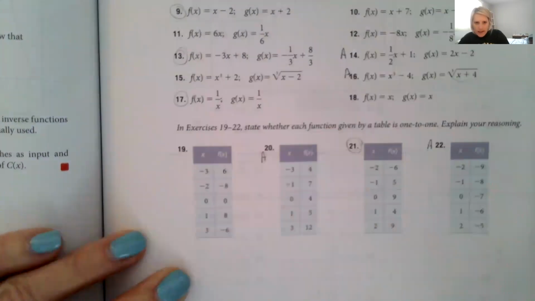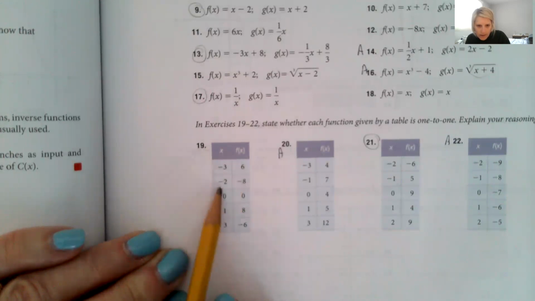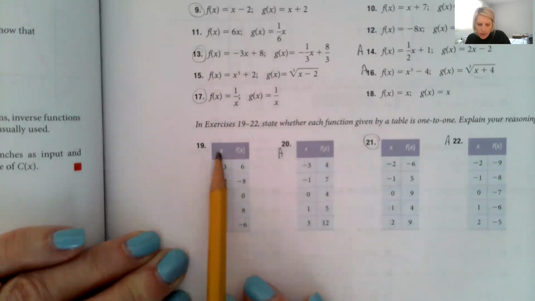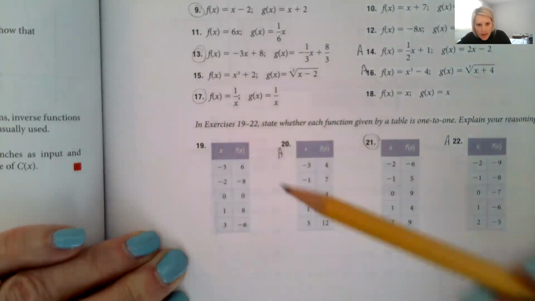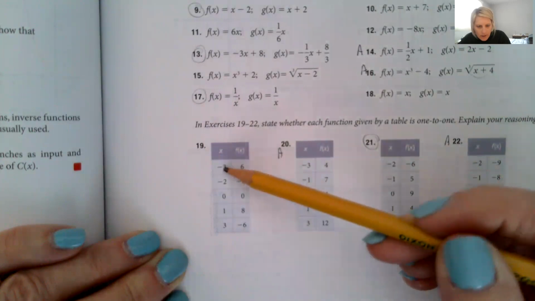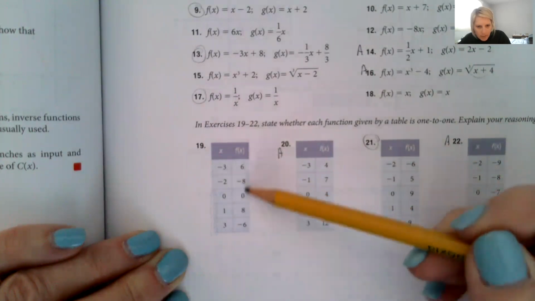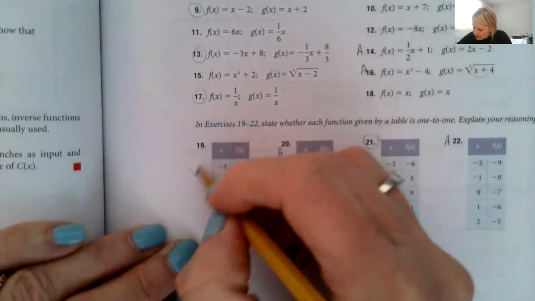So 19, how I would look at this is I'm going to make sure that each of my inputs only has one output. So negative 3 goes to 6. It doesn't go to anything else. So none of my x's are duplicated. That's to show it's a function going from x to f of x. Now to be 1-to-1, we have to be able to go the other way. So that means I cannot have any duplicates on the right-hand side either. So 6 goes to negative 3, and 6 is not included anywhere else in my table. Okay, so yes, that one is 1-to-1.